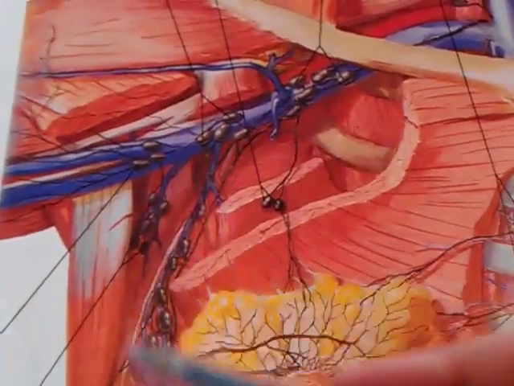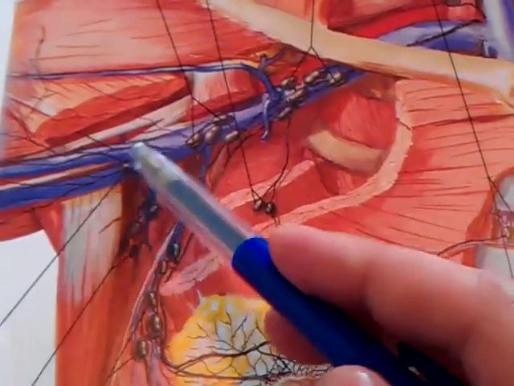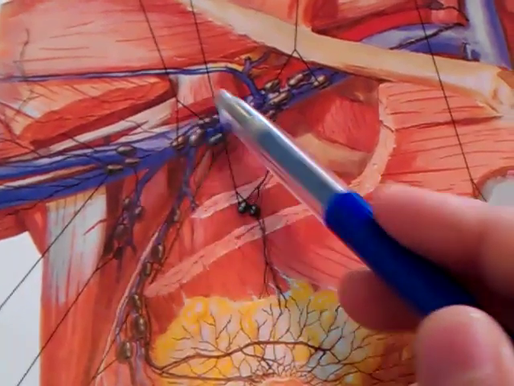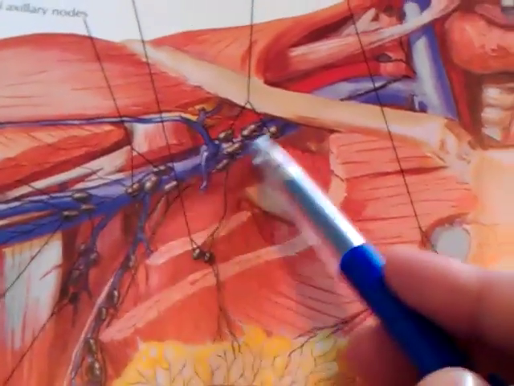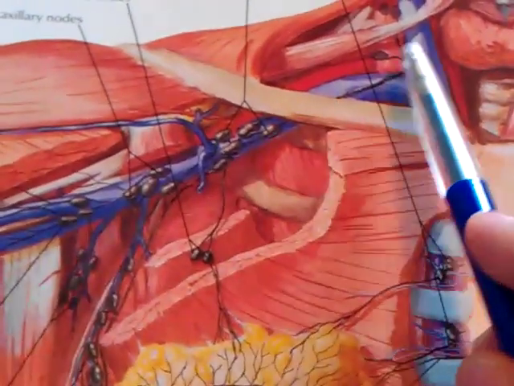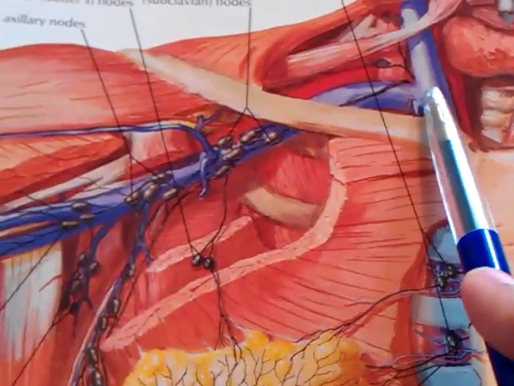So the pectoral, subscapular and brachial lymph nodes drain into the central lymph nodes, and the central lymph nodes drain into the apical lymph nodes, which drain into the subclavian trunk into the brachiocephalic vein.